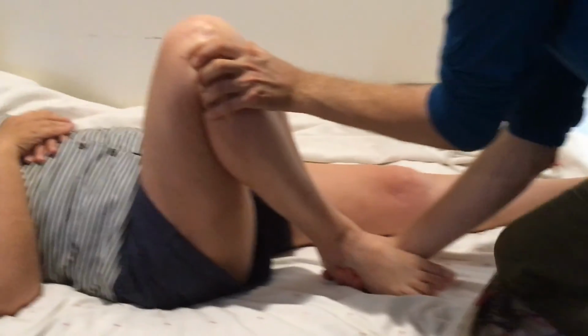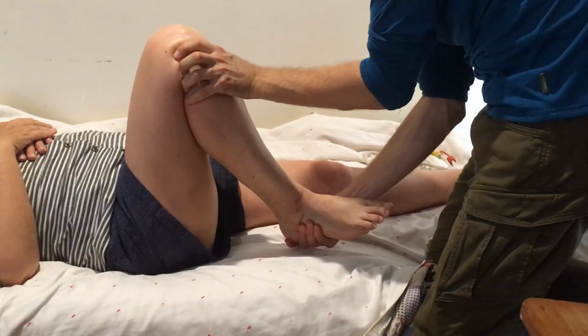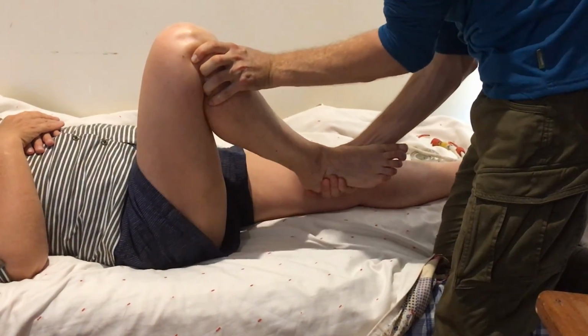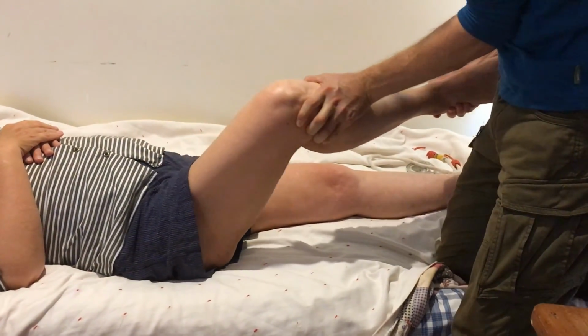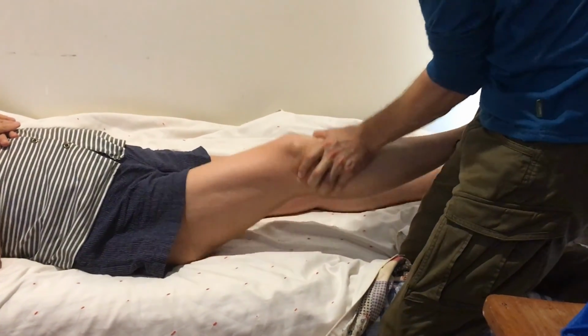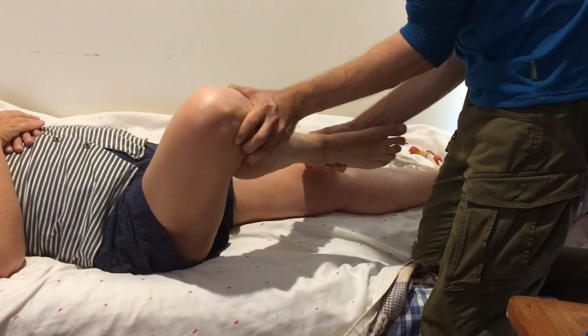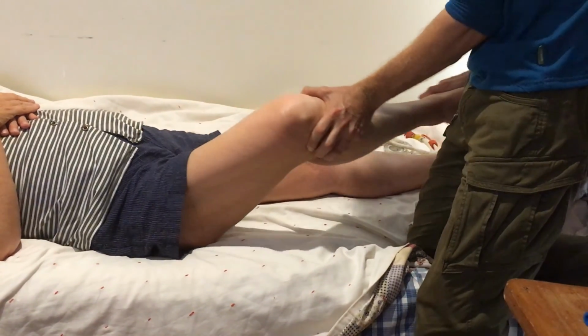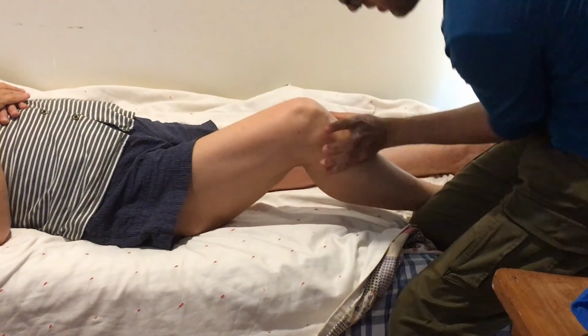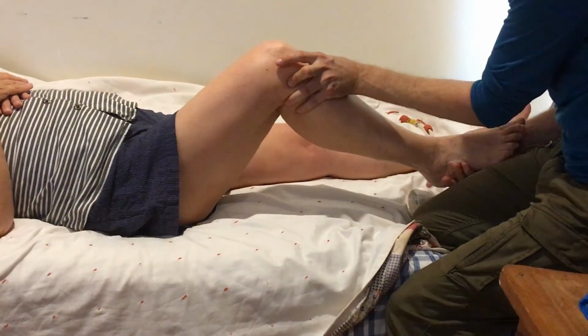So here we go, from hyperflex position, externally rotated, and then compressing and bowing the leg a bit. And I was just waiting to see if I could feel any painful clunk or click or feel it. And I can't. I'm now going to the other side.